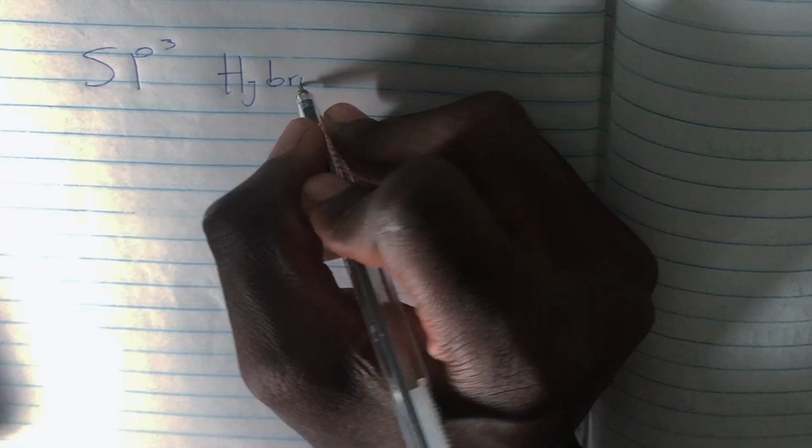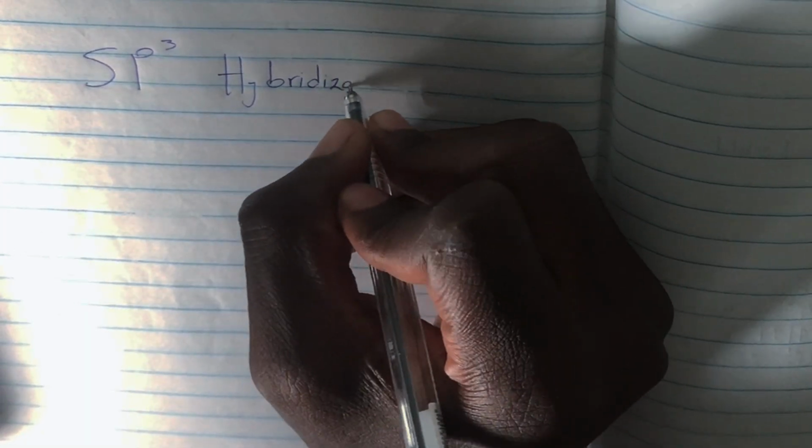So let's talk about the SP3 hybridization. The first thing you should know is the SP3 hybridization is just the mixing of one s orbital.